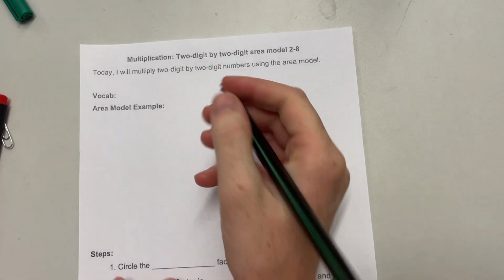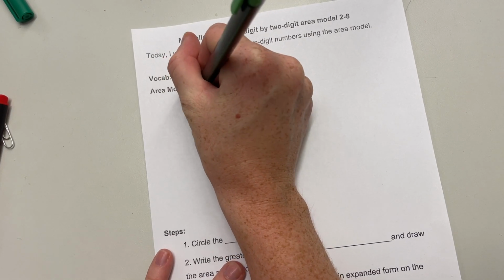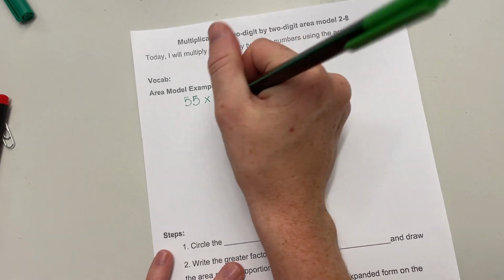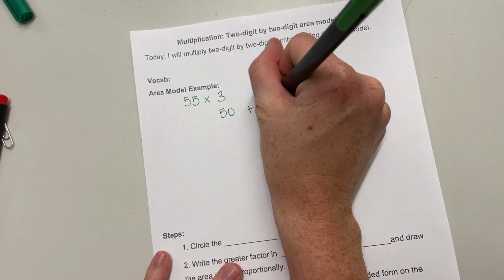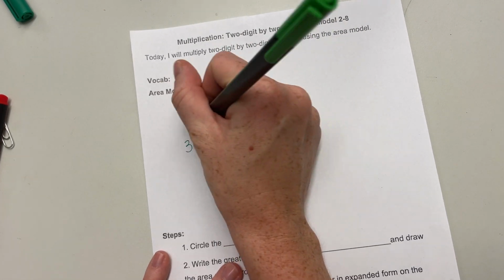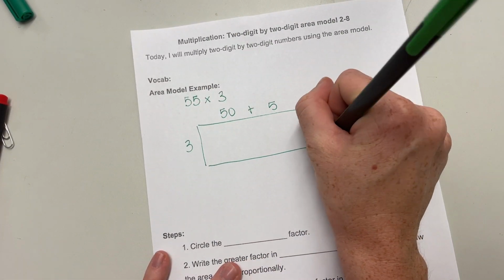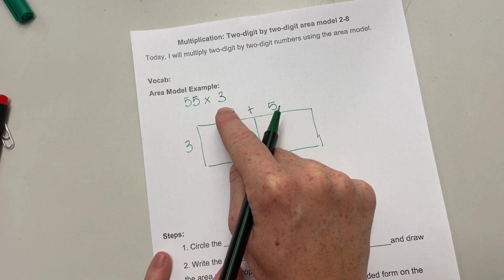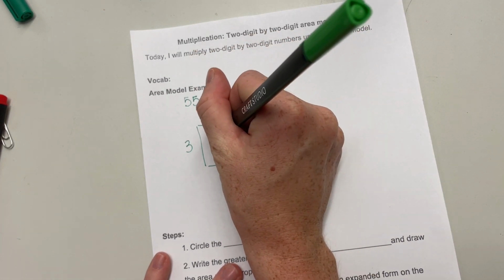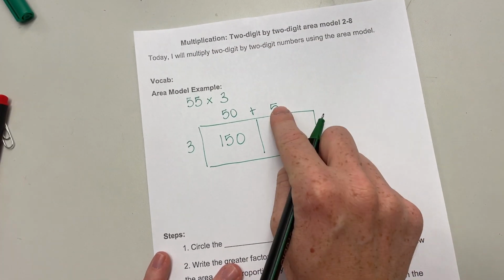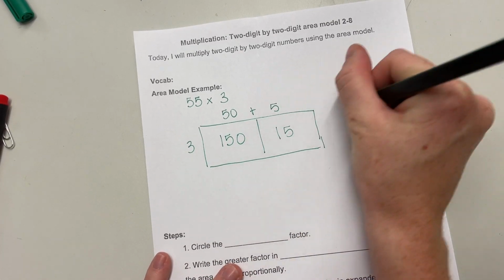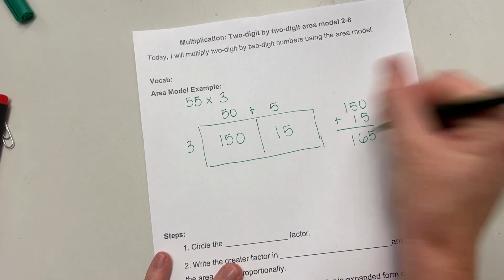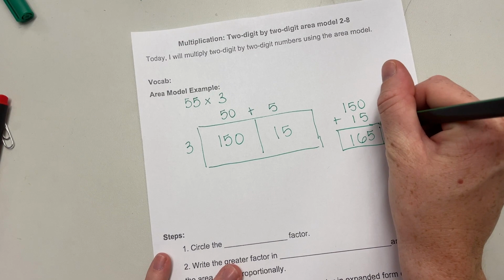So our area model example for 55 times 3, so we would write the bigger number in expanded form across the top, so 50 plus 5, and then we would have 3 along the side, and then we would draw a line whenever we have our addition sign, and we just multiply the two numbers and put it inside. So 3 times 50 is 150, and then 3 times 5 is 15, and then I would add 150 plus 15 equals 165. So that's a simple, basic area model.